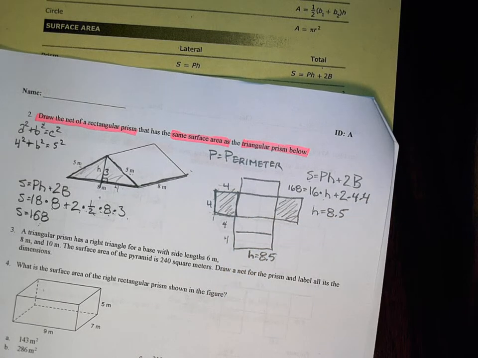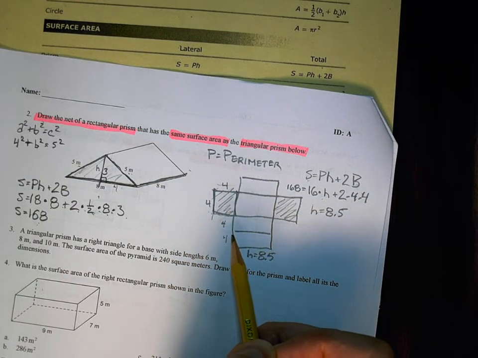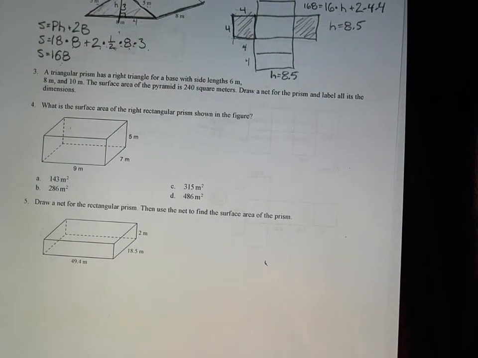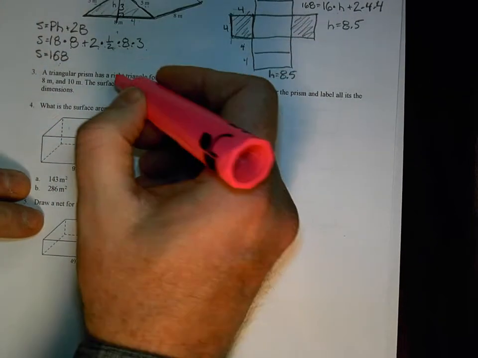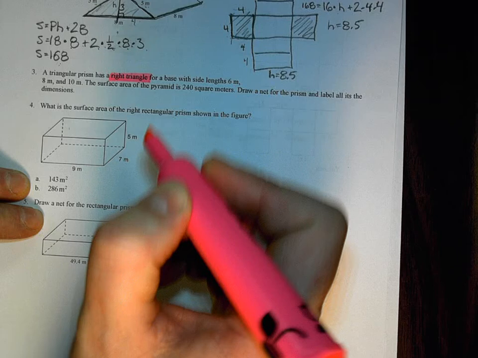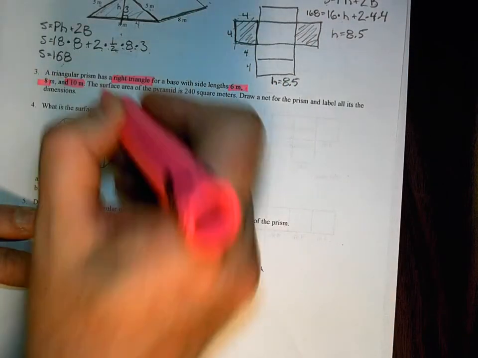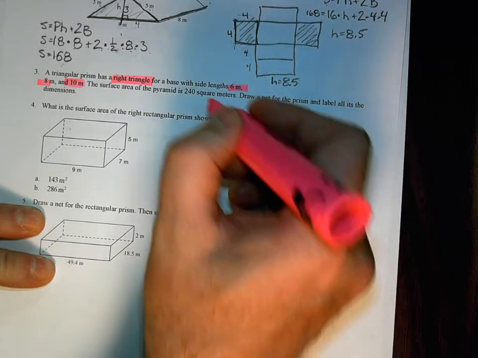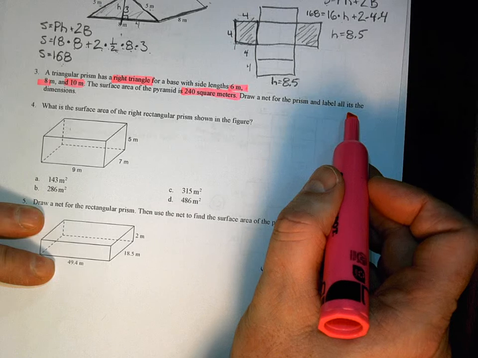So Sierra got that the height equals 8.5. Did that work for everyone? We have now drawn a net. Could I have used other numbers here? Yes. Could have used 3. I could have done a lot of things. Does it matter in this case? No. Let's go on to number 3. Number 3 says a triangular prism has a right triangle for a base, and the side lengths are 6, 8, and 10 meters. And the surface area of the prism is 240 square meters. Draw a net for the prism and label all its dimensions.